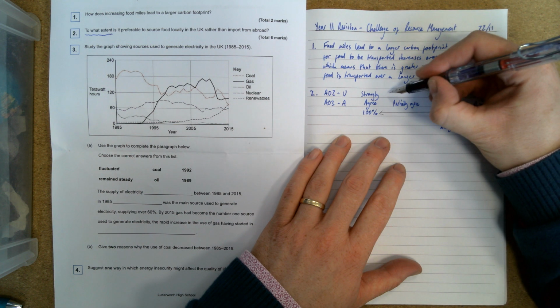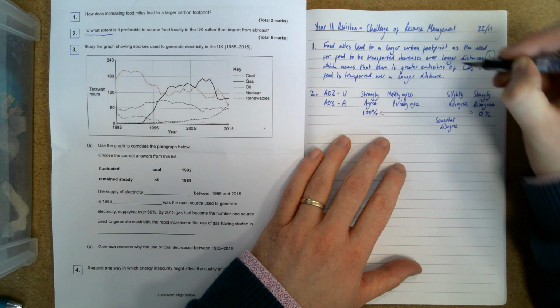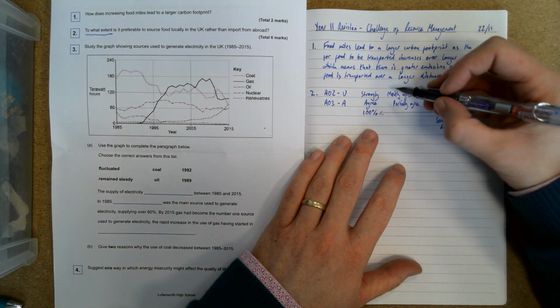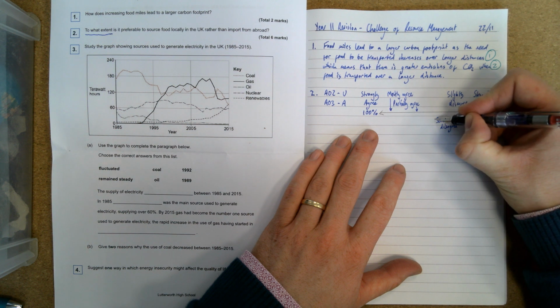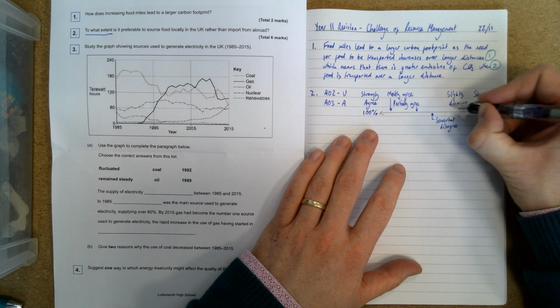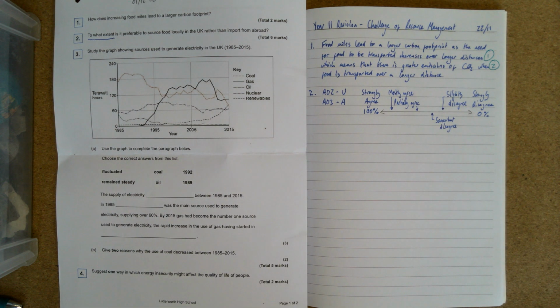You could mostly agree. So you can see that along that spectrum, we've got different points of view that we can include in our answer to show that we're working to that extent. Okay, so there's some words and phrases that you might wish to use to show that extent for AO3.